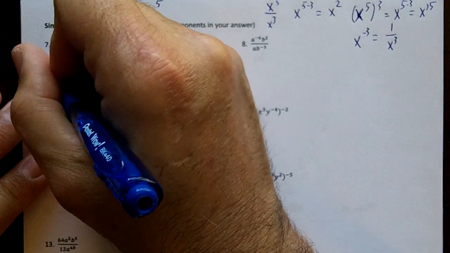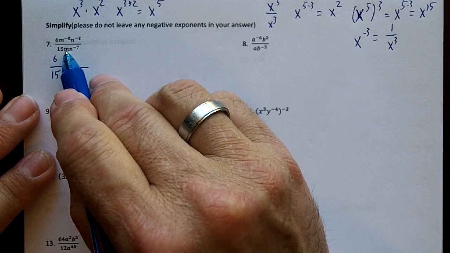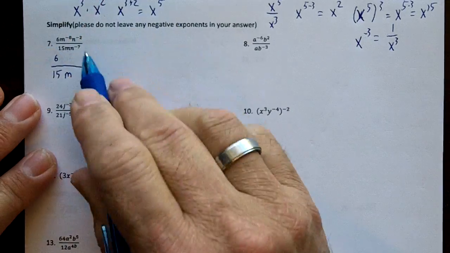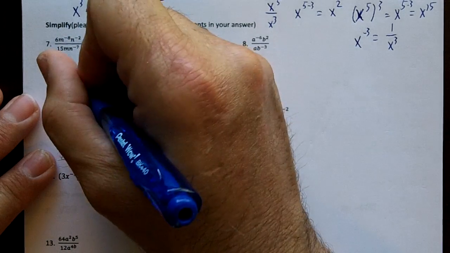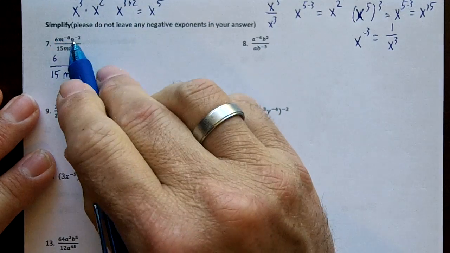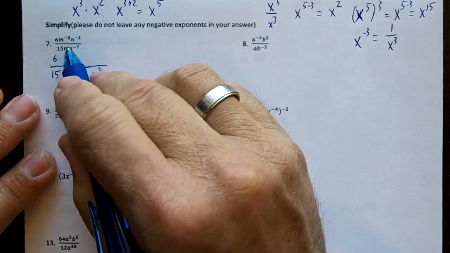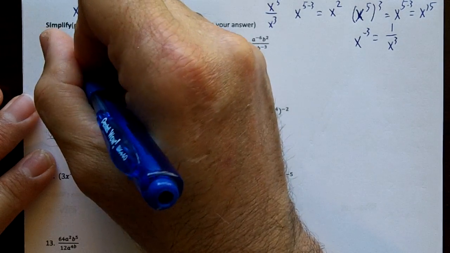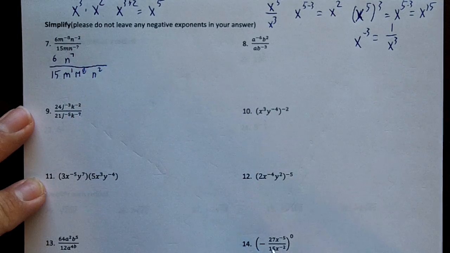I'm going to have 6 over 15. The negative 8 is going to go to the bottom. That m stays put. It has a 1 exponent, and these 8 m's go to the bottom. The n to the negative 2 would go to the bottom, and the n to the 7th would go to the top. Okay, so what I've done here is I've moved all my exponents and made them all positive.